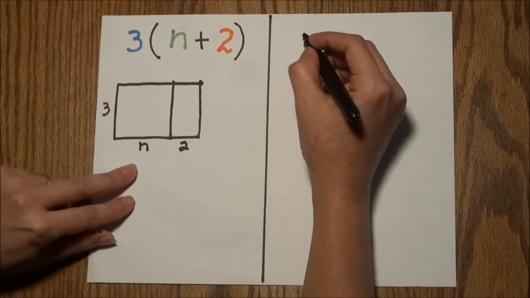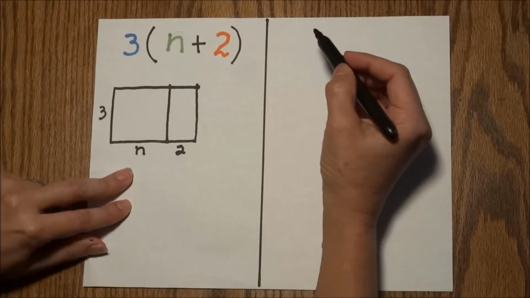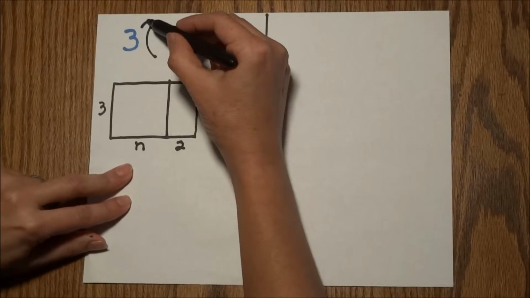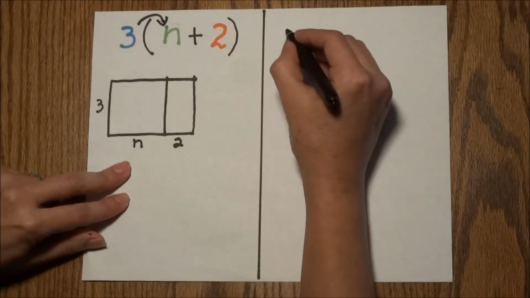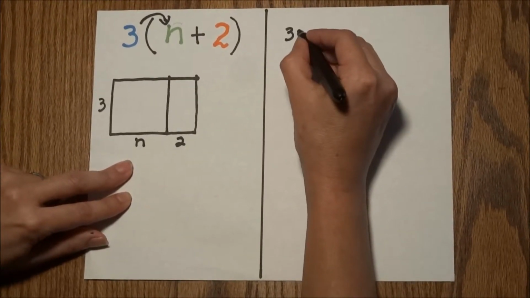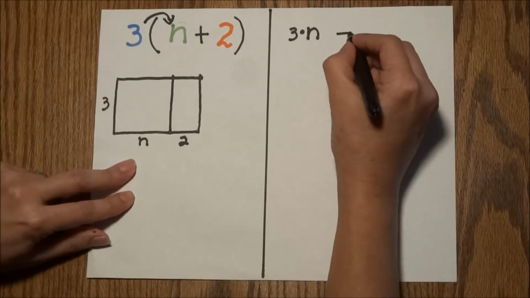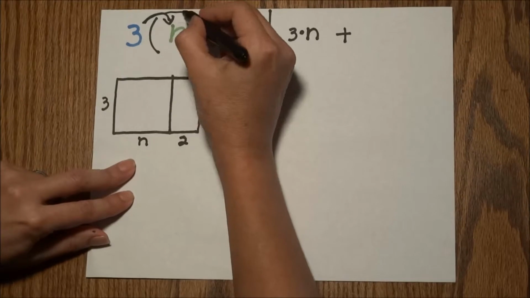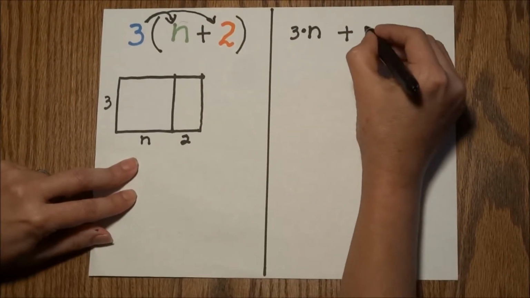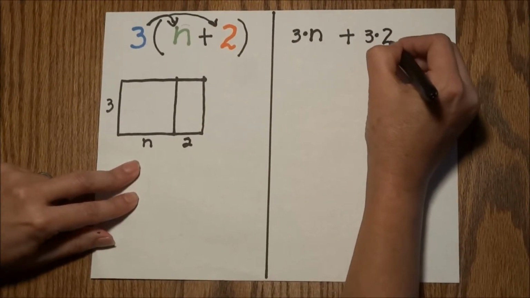Now let's go to distributive property now. So we're going to distribute the height, the 3. So 3 times n. I'm going to put a floating dot. 3 times n plus, and then we're going to distribute this, 3 times 2.